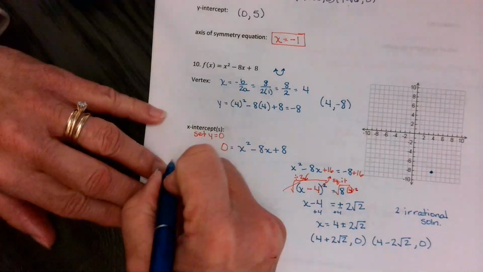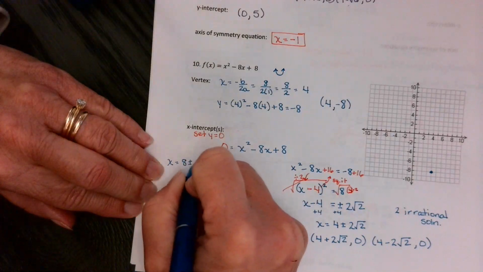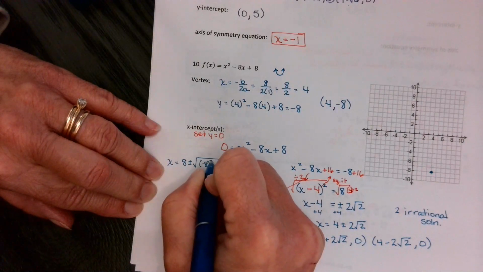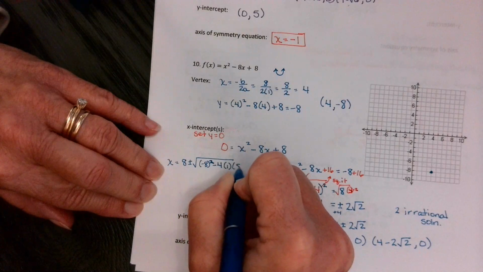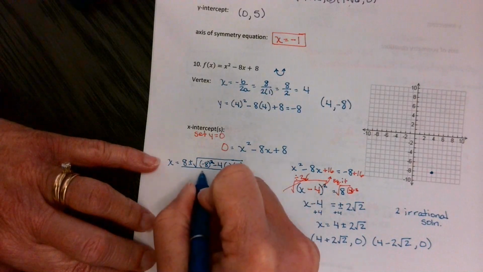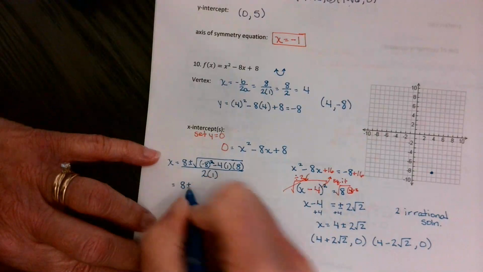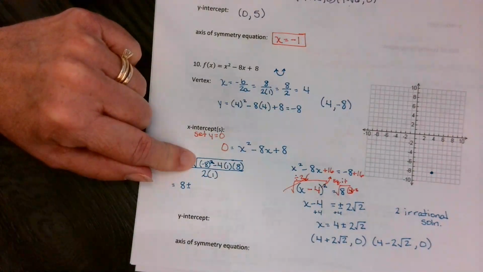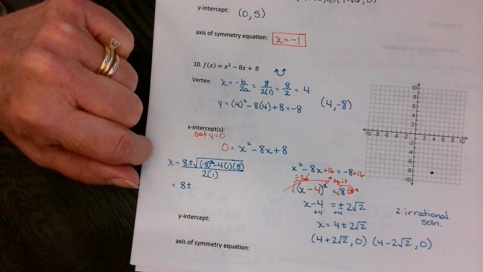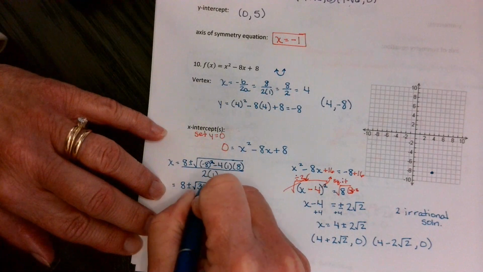The second way is the quadratic formula. x equals negative b, so we get 8 plus or minus the square root of b squared minus 4 times our a, which is 1, times our c, which is 8, all over 2 times our a, which is 1. So on the top we have 8 plus or minus. When we do this, we're going to end up with 64 minus 32, and we get 32. Again, 32 is not a perfect square.